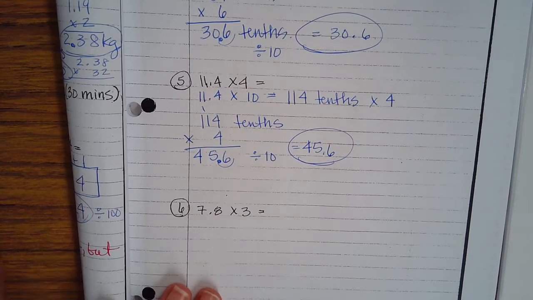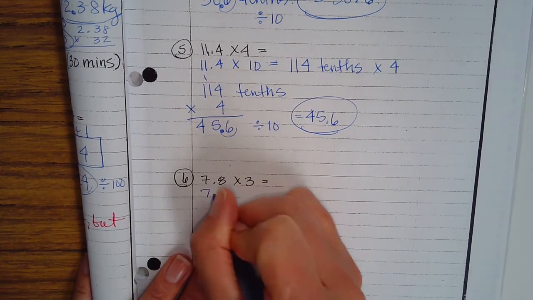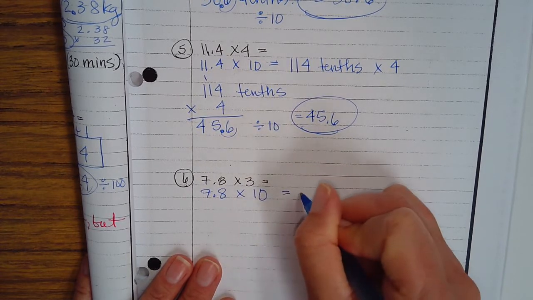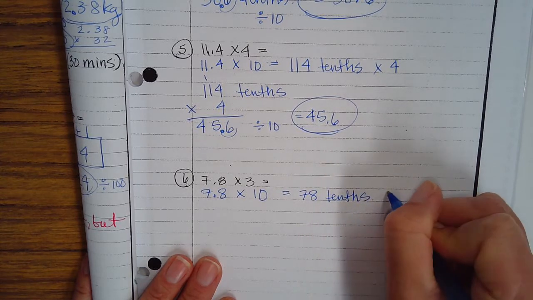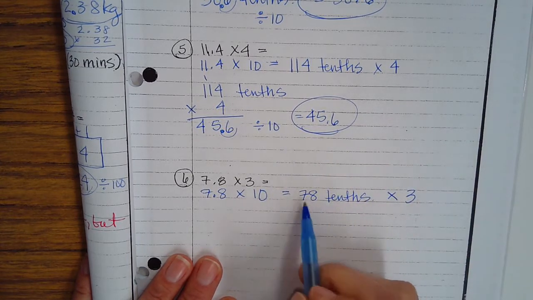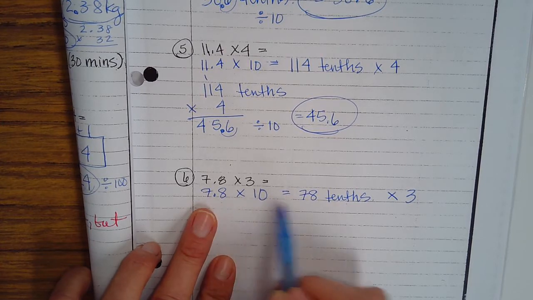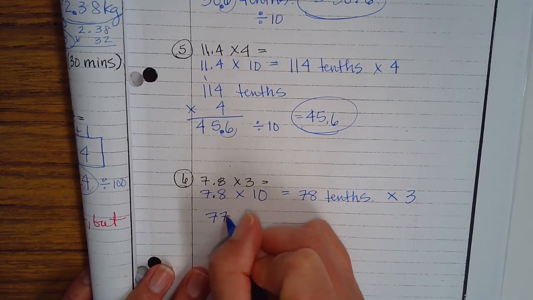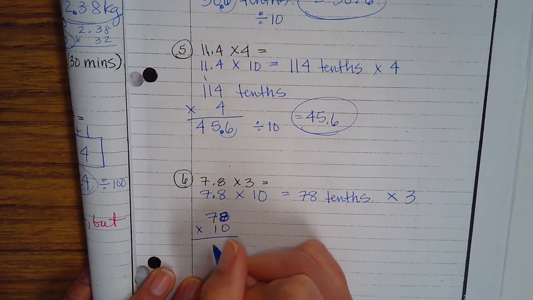Any questions? All right, moving on to problem 6. So let's convert 7.8 times 10 is 78 tenths. Now, you guys know the reason why I'm writing tenths is because we only have a tenth here, right? We're only getting rid of a tenth. So 78 times 10 is so easy, right?